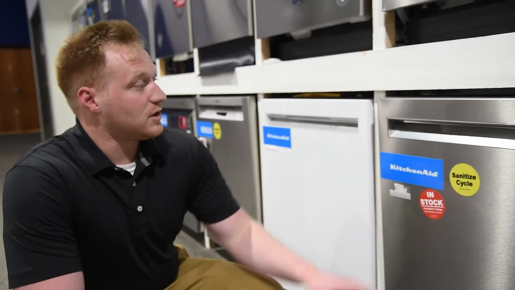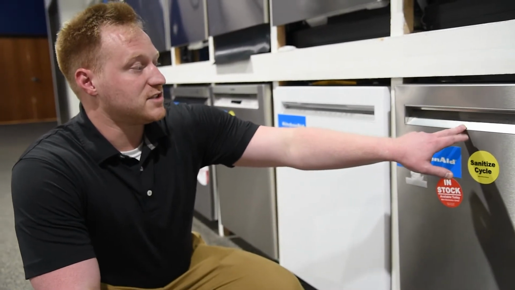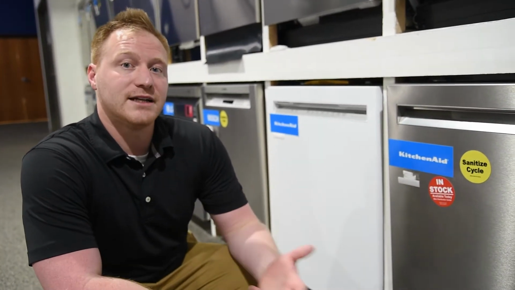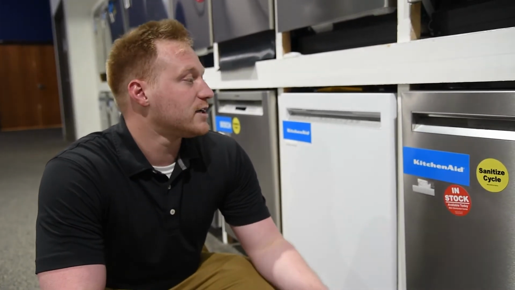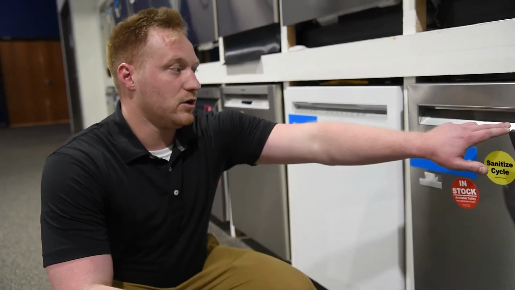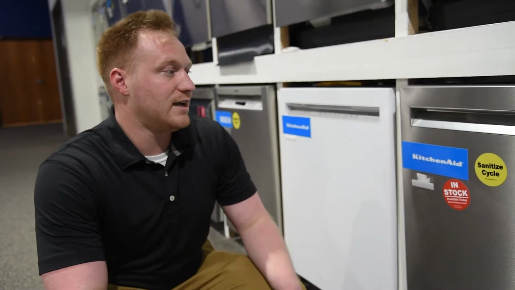You'll notice too, this one also has a couple of different cycles that can be useful for people. Express wash is a big one for a lot of people if you do a lot of dishes that are lightly soiled, because dishwashers run a lot longer than they used to because they're constantly recycling the water. This one does also have a delay where you can go 2, 4, or 8 hours and set it to delay.